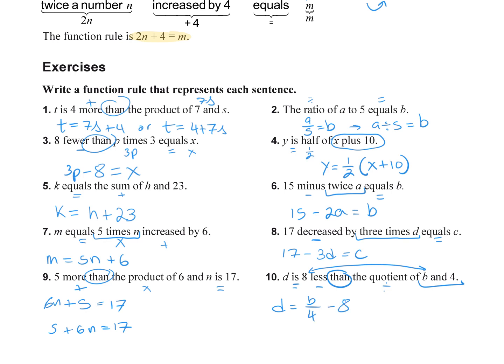I prefer to put it as a fraction. It makes it easier for me to see. You guys can write it as d equals b divided by 4 minus 8. The reason I prefer a fraction is because following PEMDAS, when you're going to solve this, you want to start with the multiplication and division first. And a lot of the times when it's in fraction form, it's easier to notice the fraction more than anything else.